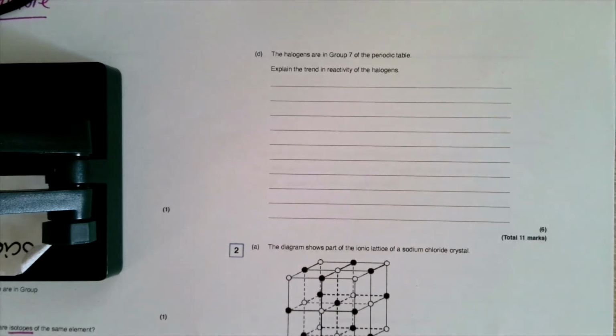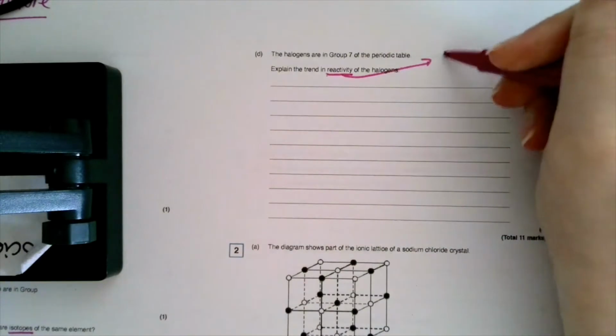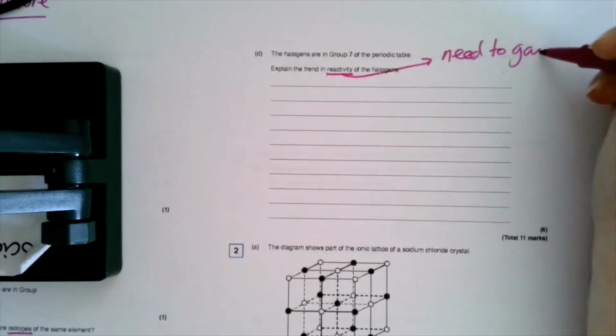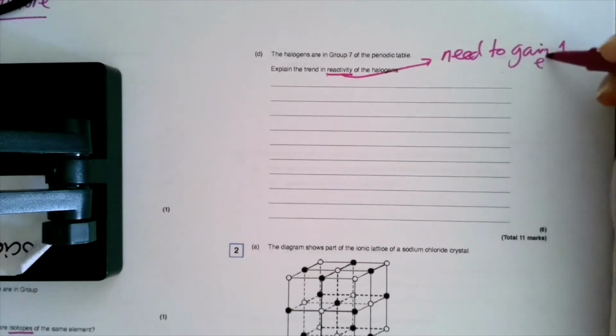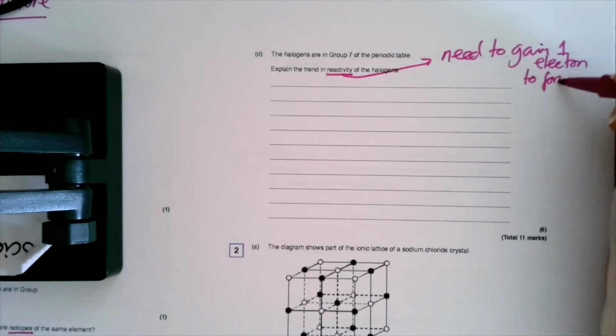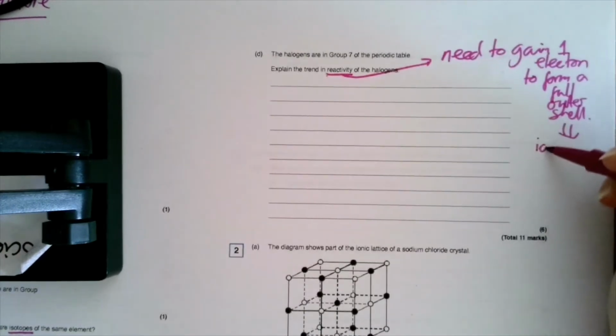When thinking about reactivity, we're thinking about the need to gain 1 electron to form a full outer shell. And they form ions with -1 charge.